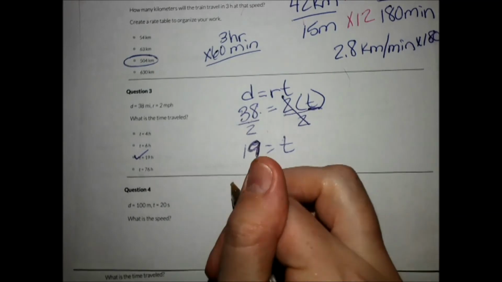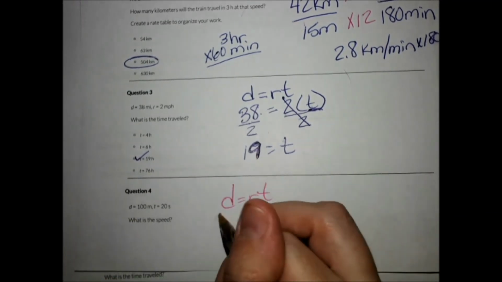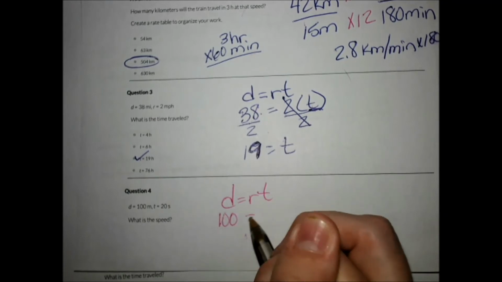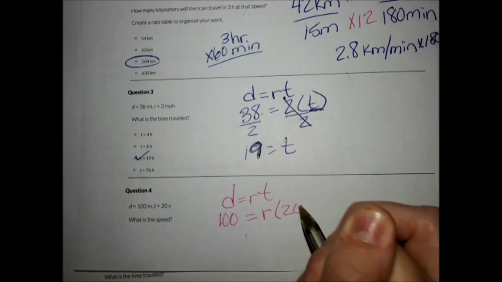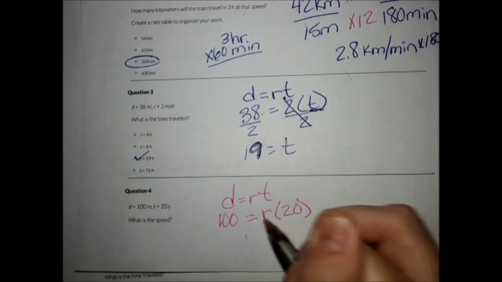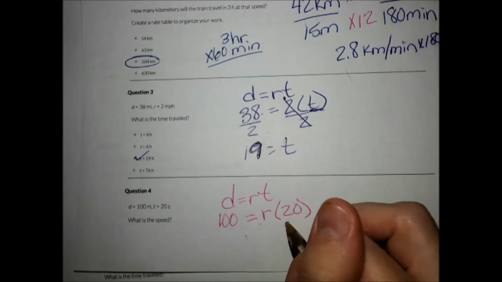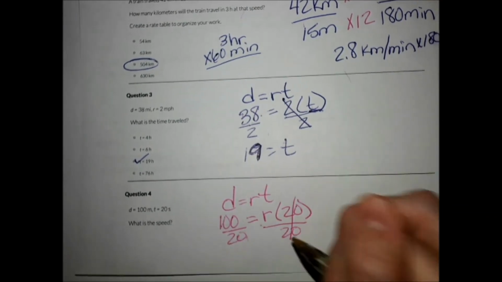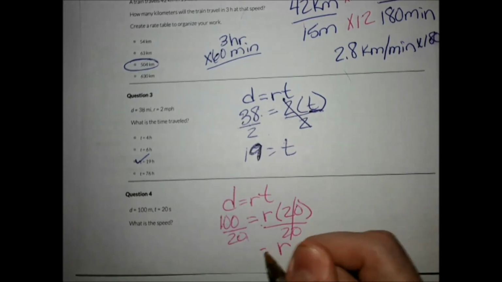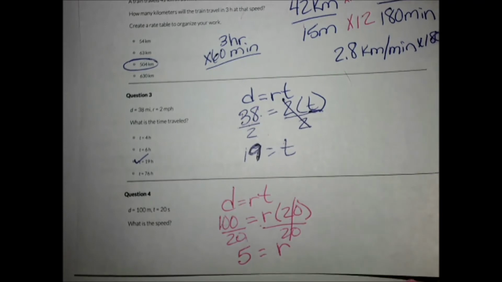Okay, so distance equals rate times time. We're given the distance of 100 meters. We're not given the rate, but we're given the time is 20. So 20 times what gives us 100. Okay, I can also divide both sides by 20 to get R by itself. And I do get 5, so 5 meters per second.